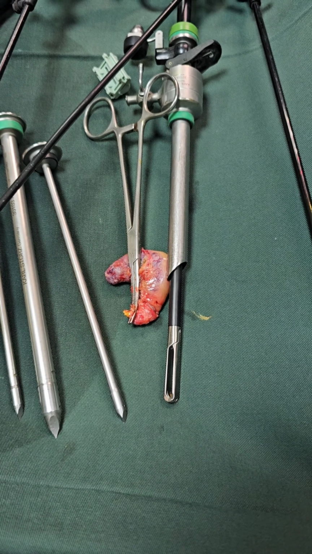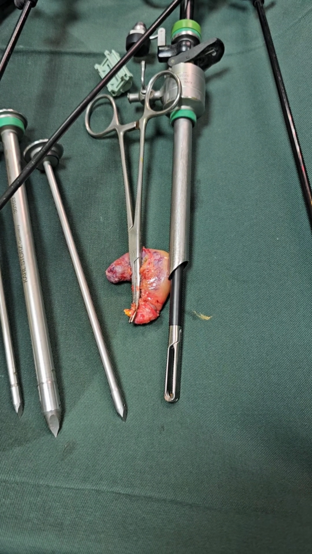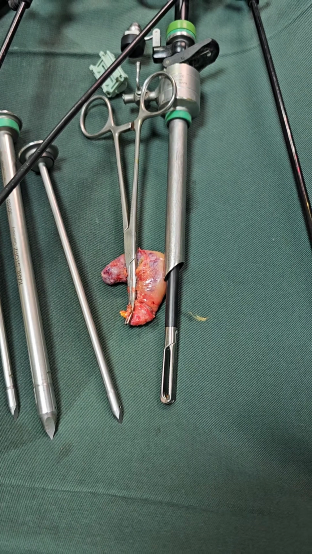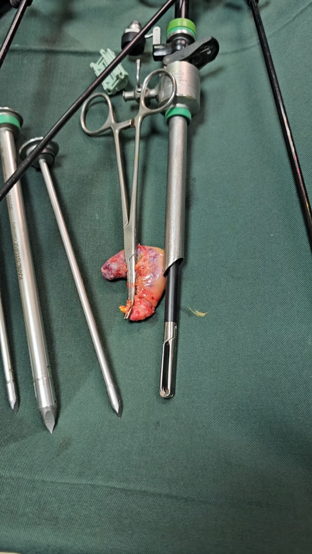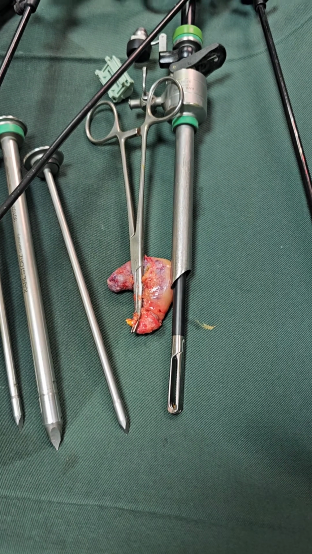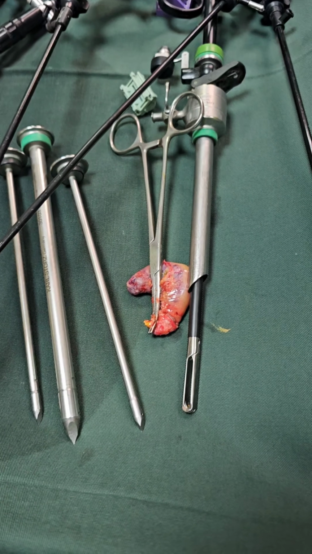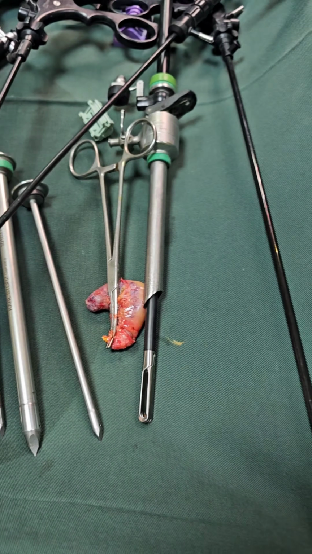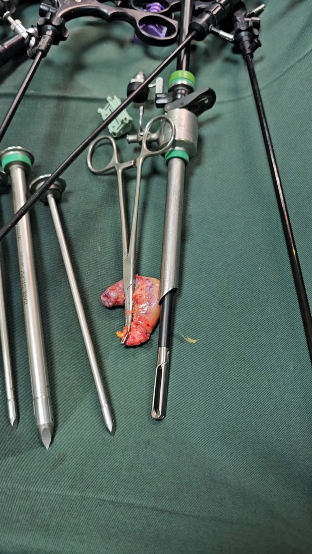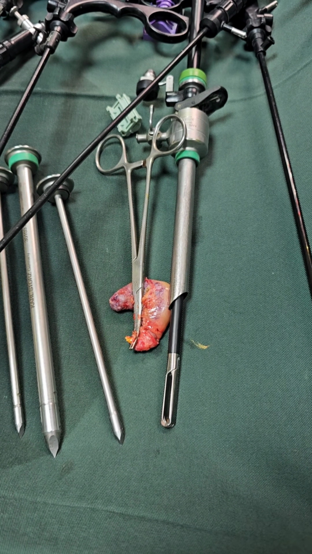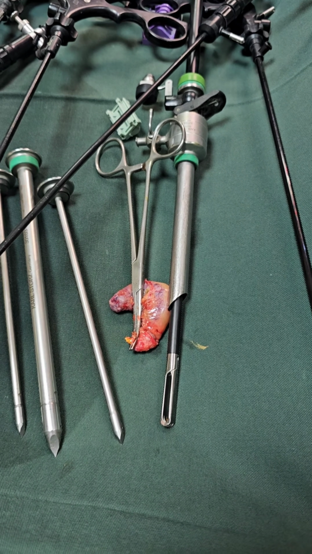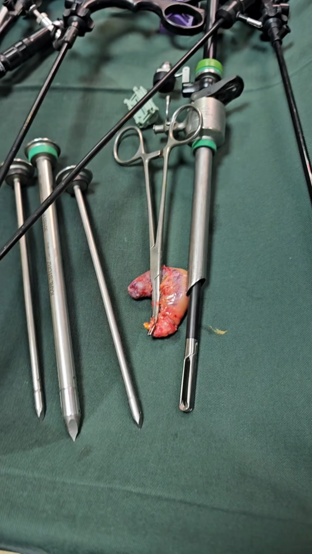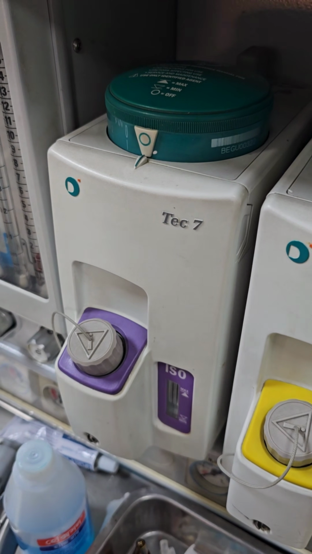The operation is not more than 30 minutes, so it will be easy for us to reverse. Actually, we are not giving much long-acting neuromuscular agent for this patient, as we know it will be a very short operation. Total duration of the operation till now is not more than 30 minutes, but we are giving a video of 16 minutes. Okay, enough time for seeing the specimen.